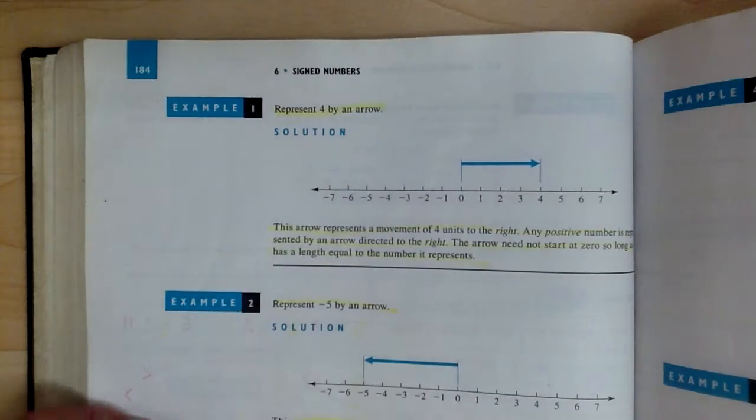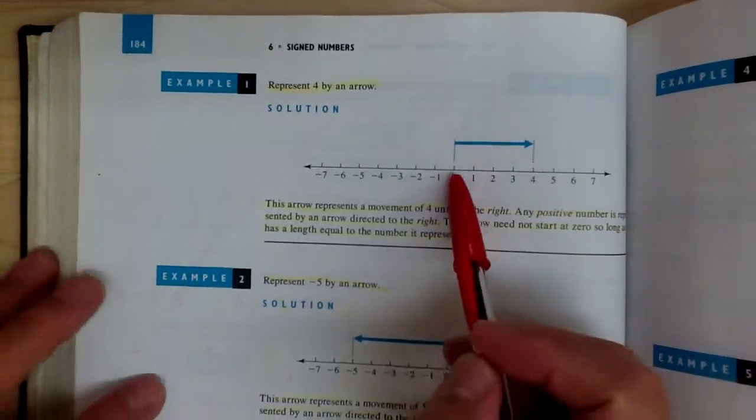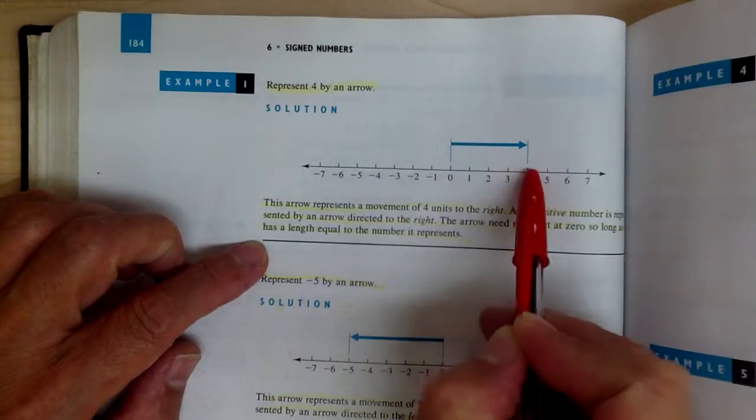So this is a positive number. When you have a positive number, you go to the right. Okay, so positive 4, you always start with 0. So 4 means you go 4 on this side. So that's how you get the 4, right?